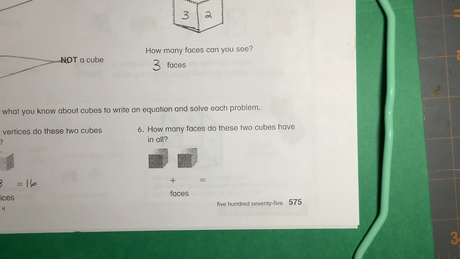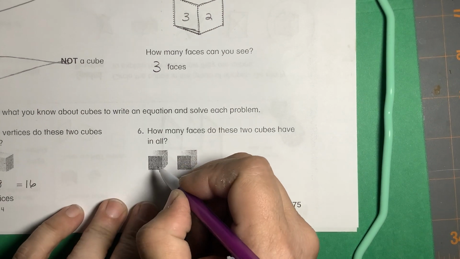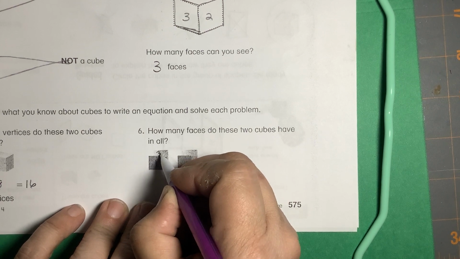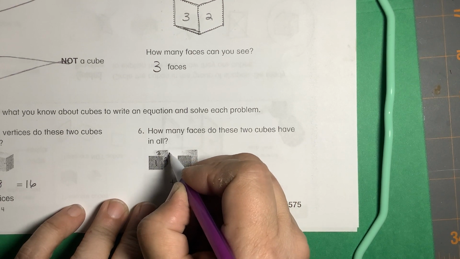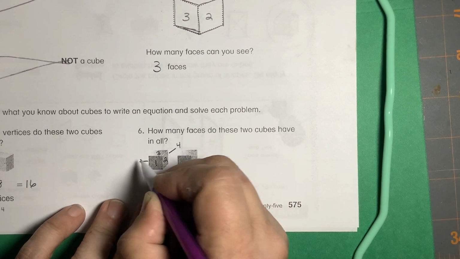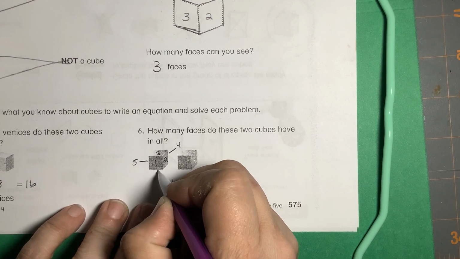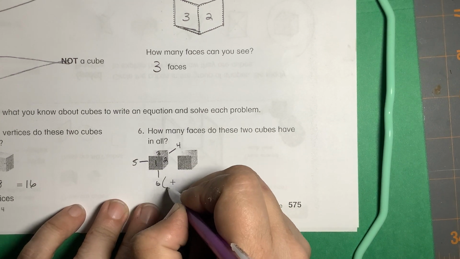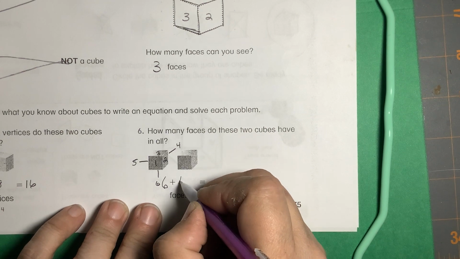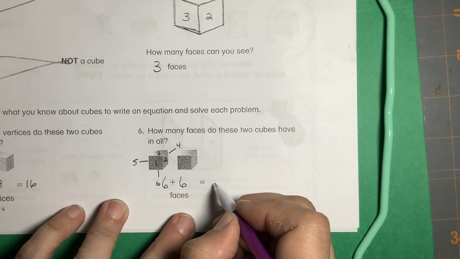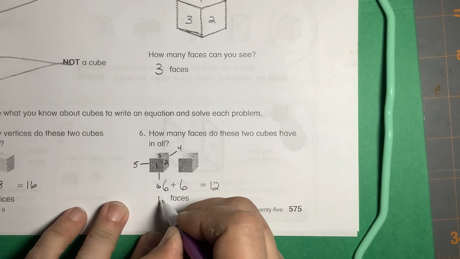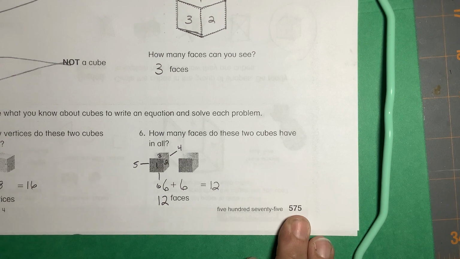Number 6. How many faces do these 2 cubes have in all? Okay, so we said that there's 1 here, 2, 3. There's 1 on the back, that's 4. There's 1 on the side, that's 5. And there's 1 on the bottom, that's 6. So if one cube has 6 and another cube has 6, how many faces is that? All right, 12. It has 12 faces.